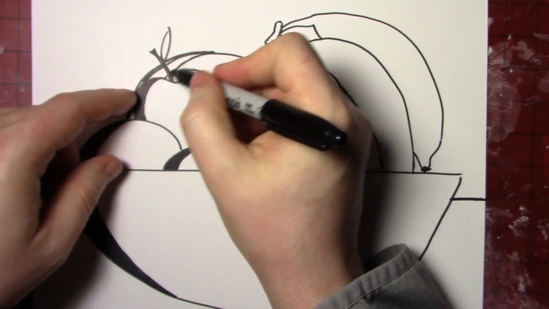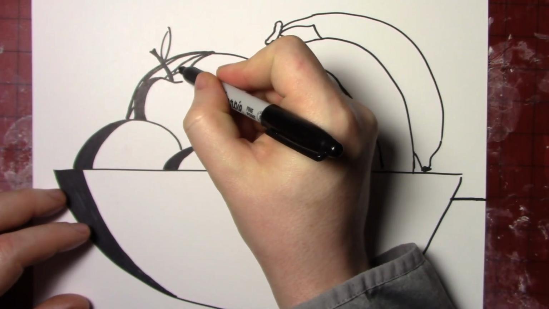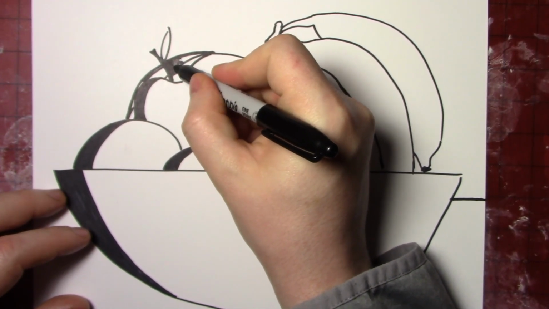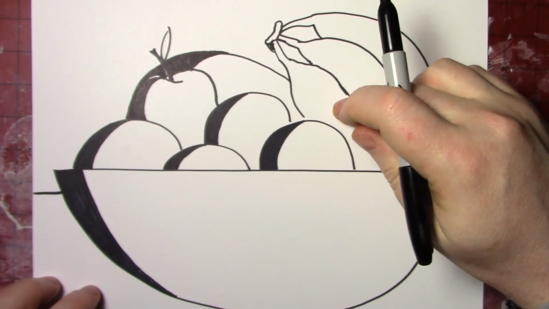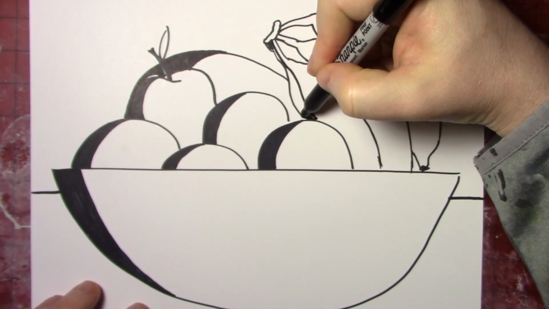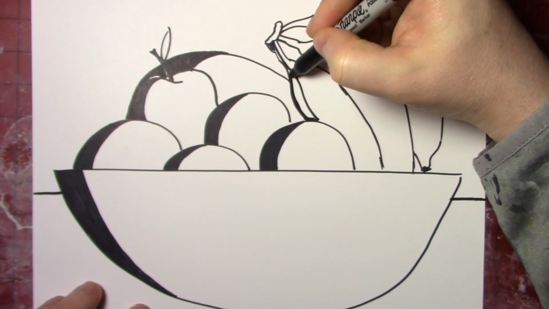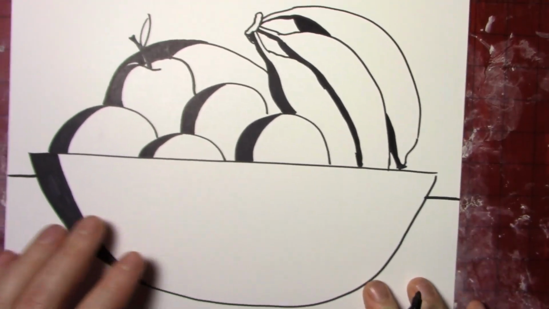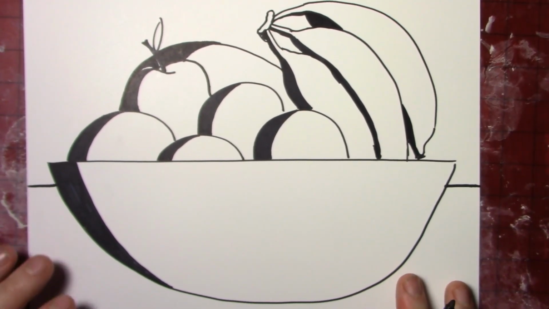Anyway, and then I'm just going to use that to my advantage to make a deep, dark black shadow. Oh yeah, my bananas, they need shadows too. Each banana is going to have a shadow on the left side. And then we are ready to do some final abstractions.